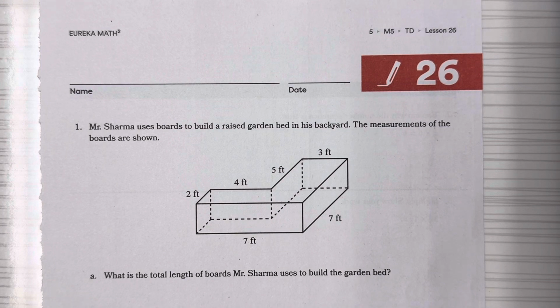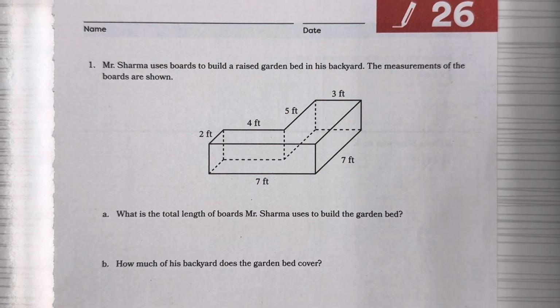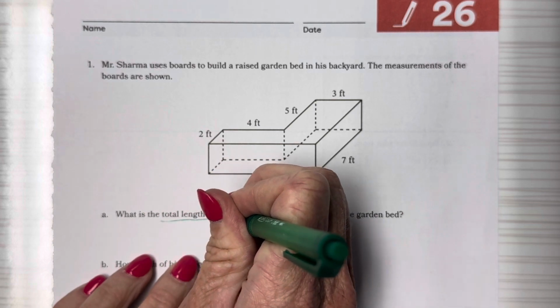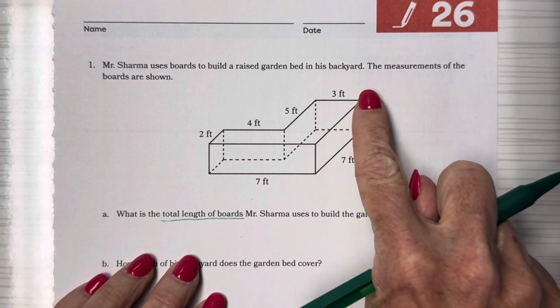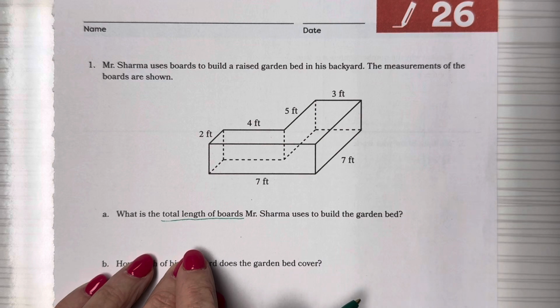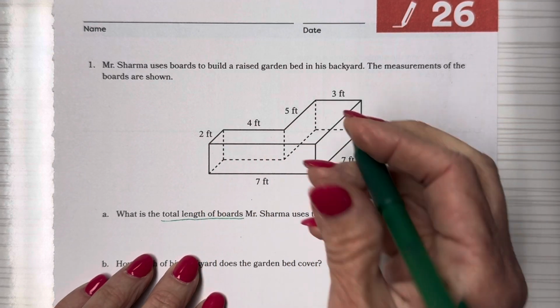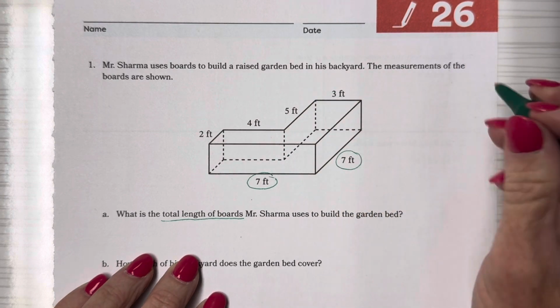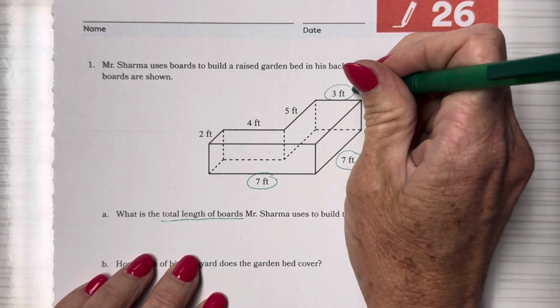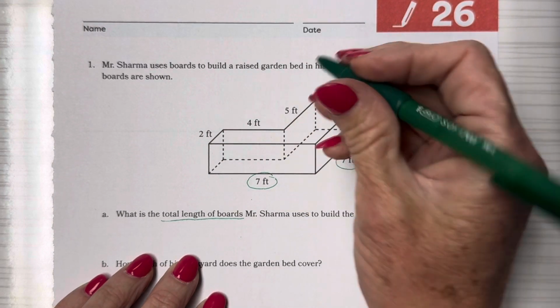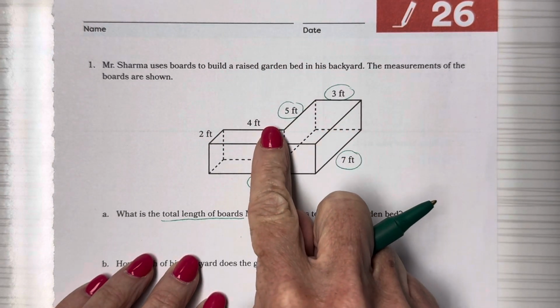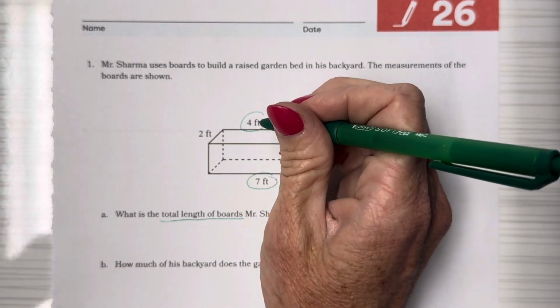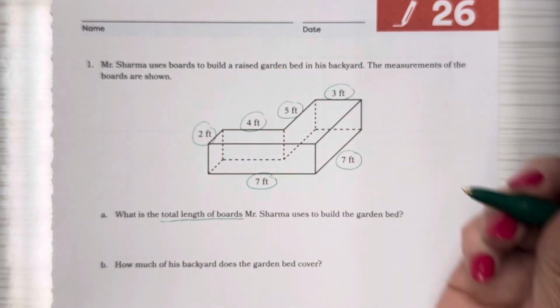Okay, so the first question says, what is the total length of boards Mr. Sharma uses to build the garden bed? So they're asking for the total length of the boards. If you imagine these being boards, they're asking for the length. Well, this board is 7 feet in length. This board is 7 feet in length. This board is 3 feet in length. This one is 5 feet in length. This board is 4 feet in length, and then this board is 2 feet in length.